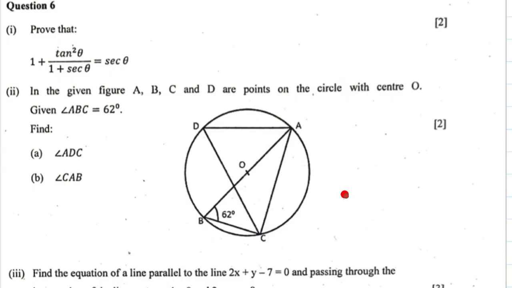Let us look at our question 6. Now remember, there are 5 questions out of which we have to solve 3 questions.